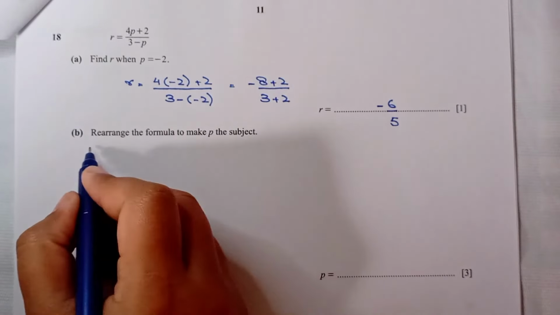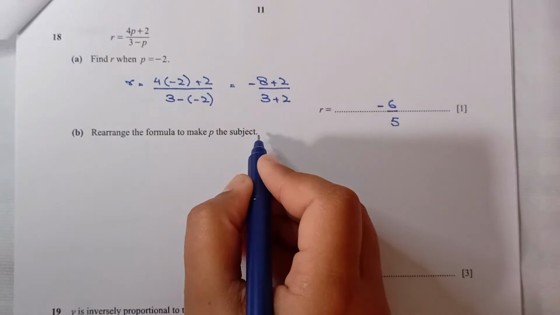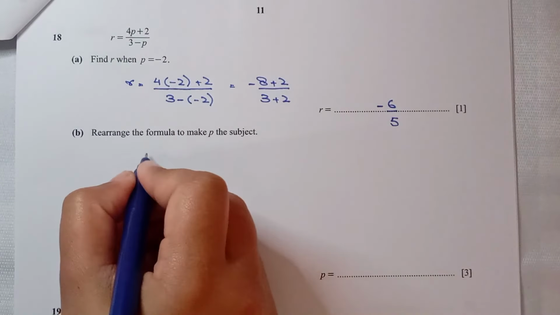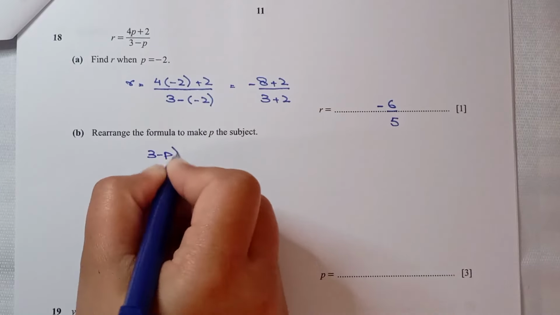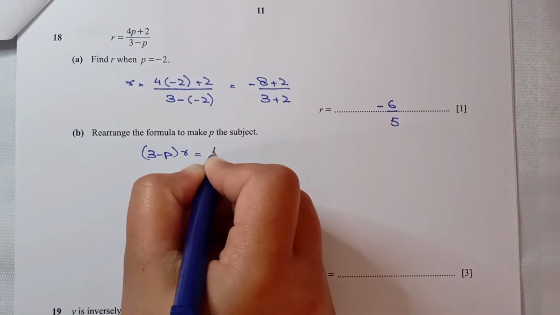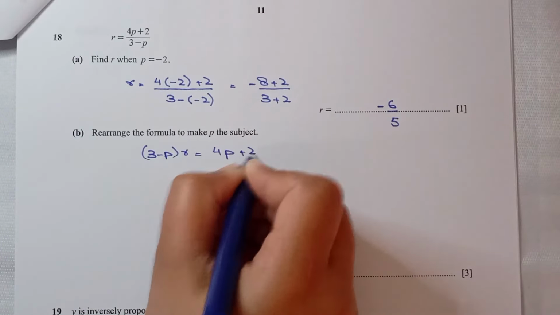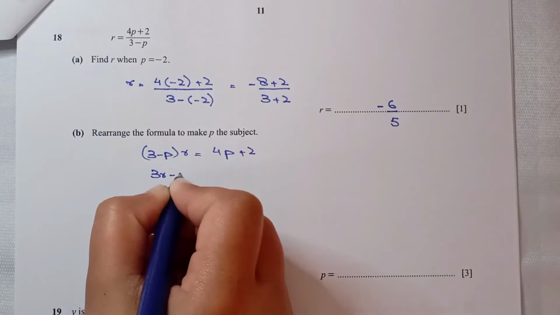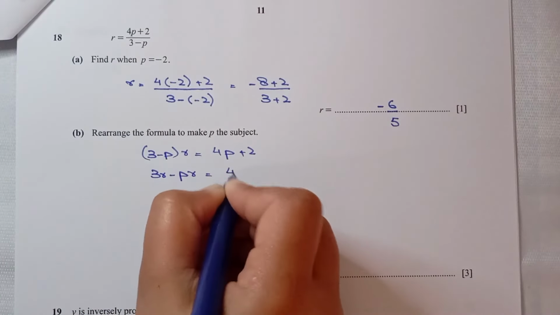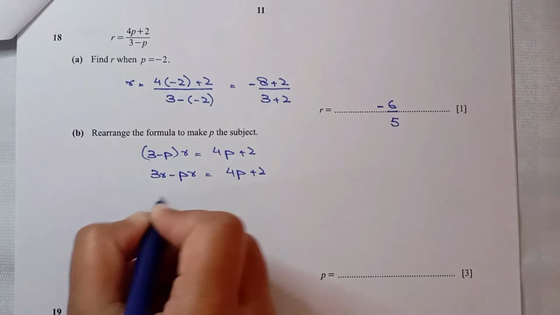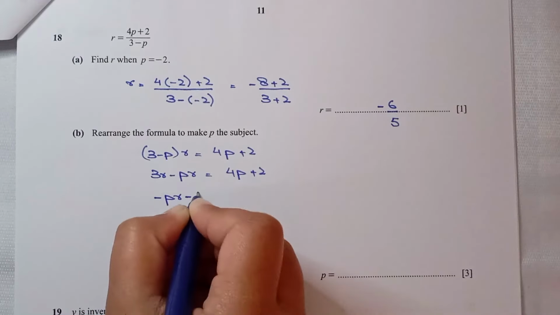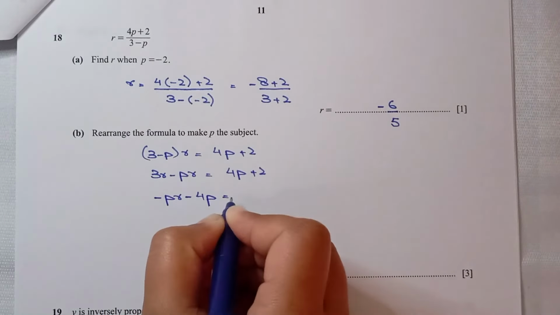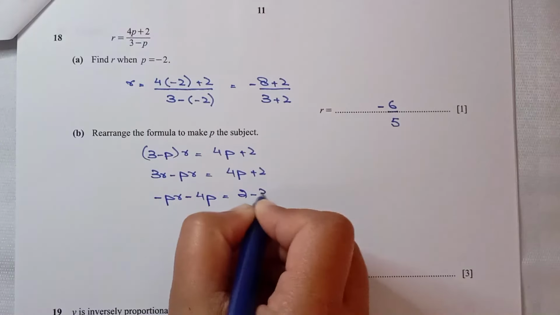Now for B part, rearrange the formula to make P the subject. So let me do a cross multiplication. 3 minus P times R would be equal to 4P plus 2. So 3R minus PR would be equal to 4P plus 2. So minus PR and minus 4P, this would be equal to 2 minus 3R.